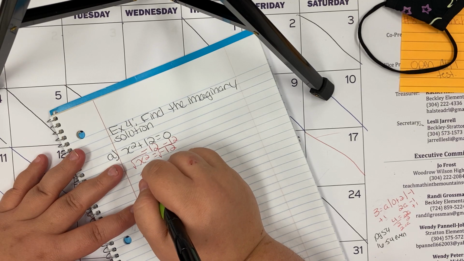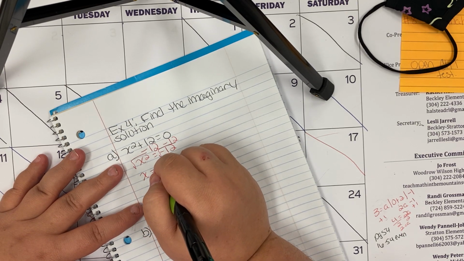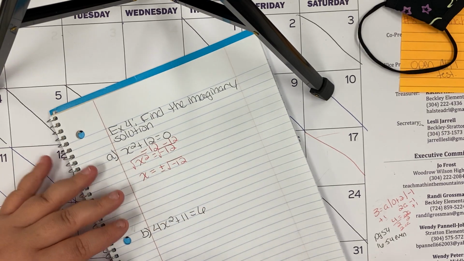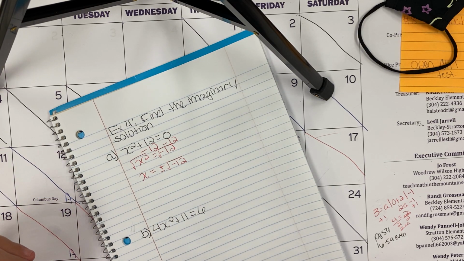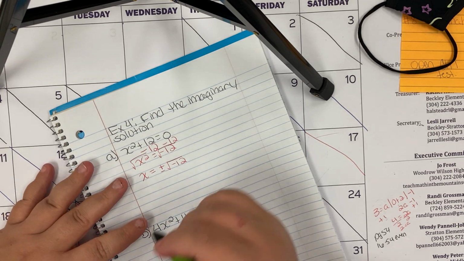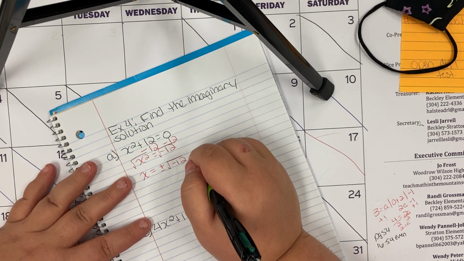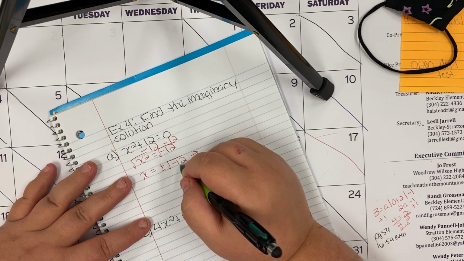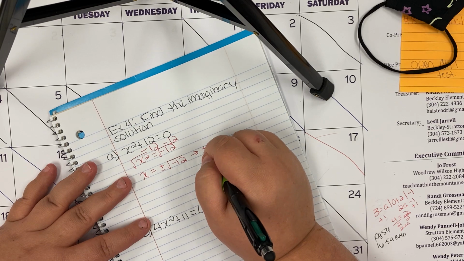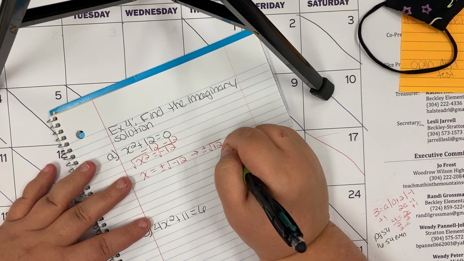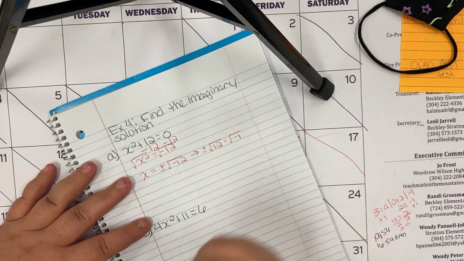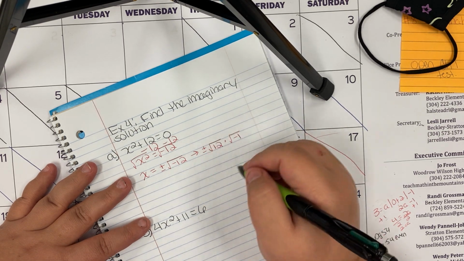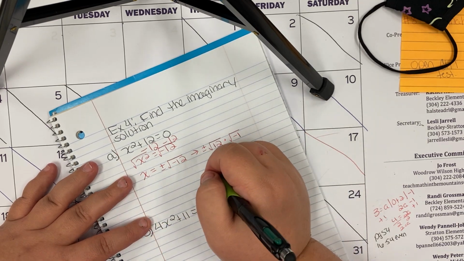We're going to have x equals plus or minus the square root of negative 12. Now this is where your imaginary number comes into play. Technically, when you have the square root of negative 12, we're going to have plus or minus the square root of 12 times the square root of negative 1. The square root of negative 1 is i.